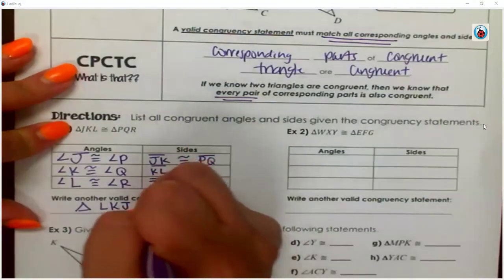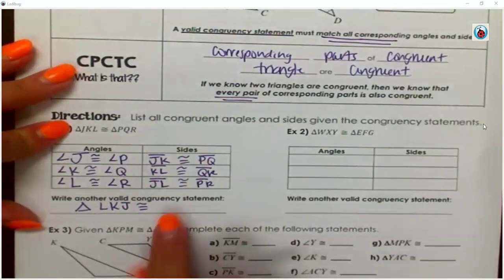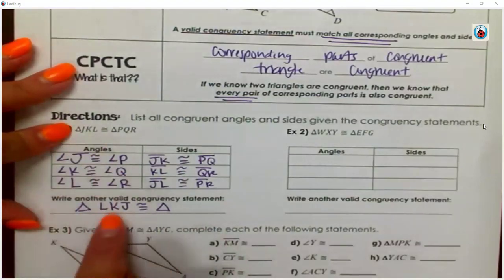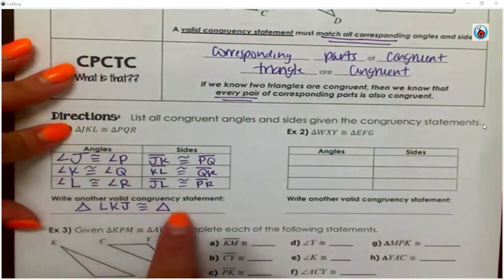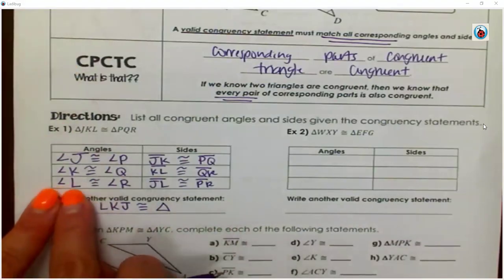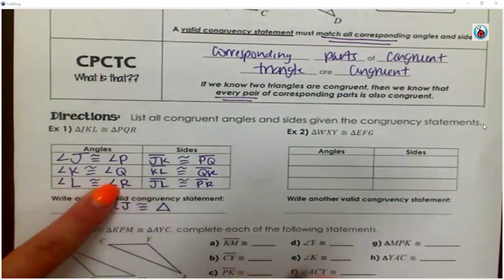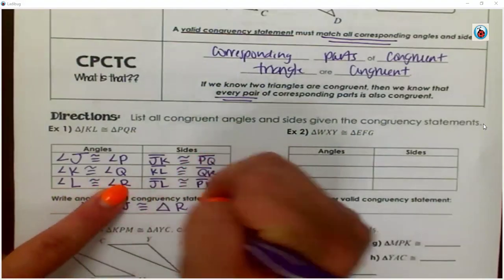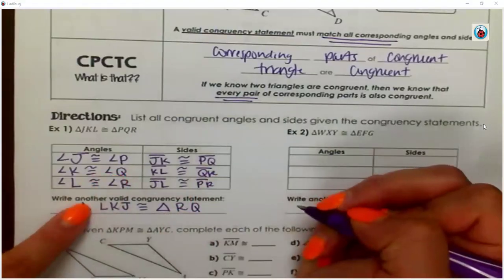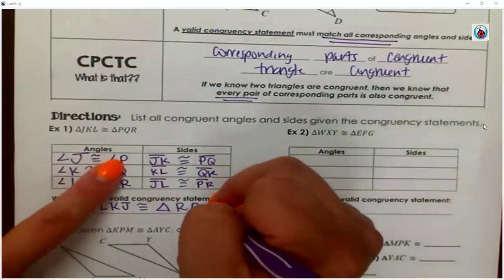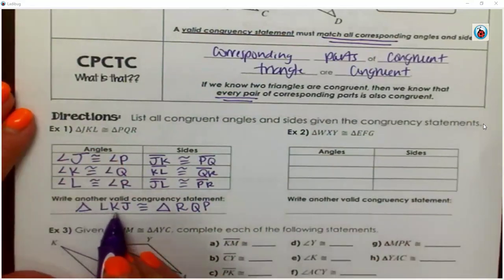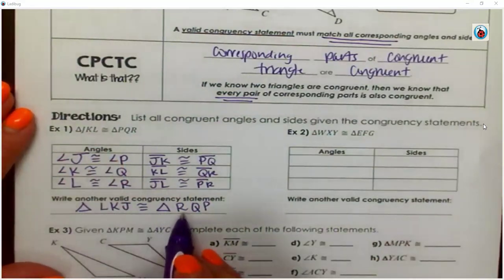Now, when I write the congruency statement for this, I know I'm still going to have a triangle, but if I went in a specific order for the first one, I have to match that order for the next one. If I started out with the angle L, that means this one has to start off with R. Then I went with K, then I go with Q, and then I went with J, which is the same as P. So I'll now have triangle LKJ is congruent to triangle RQP.